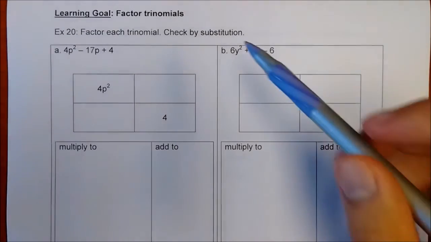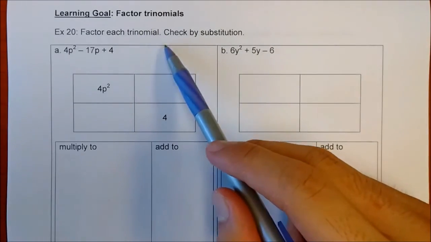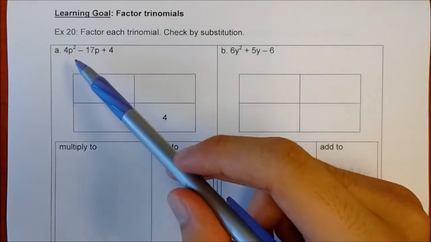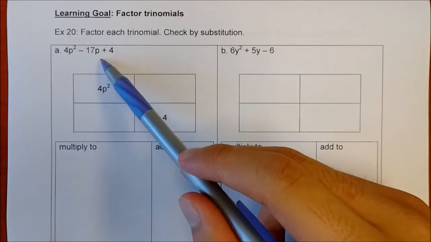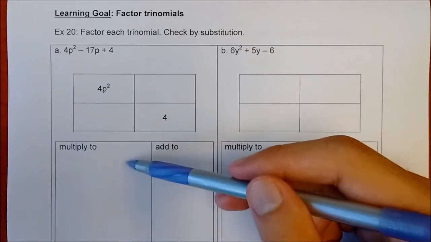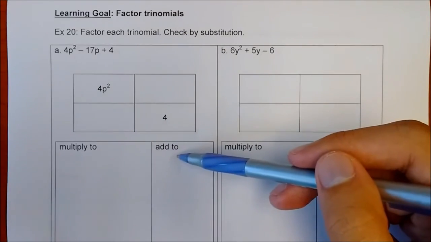So here are two for you to try. Factor each trinomial and then check by substitution. In part A, we have 4p squared minus 17p plus 4. And to factor it, you're going to have to fill out the area model and look for pairs in the multiply to and add to boxes.